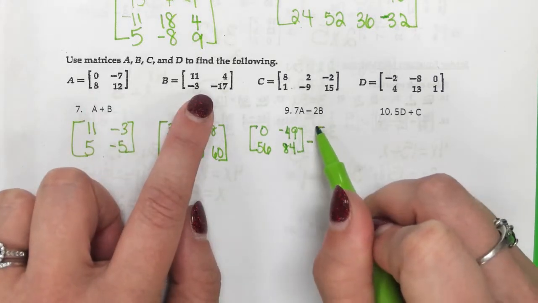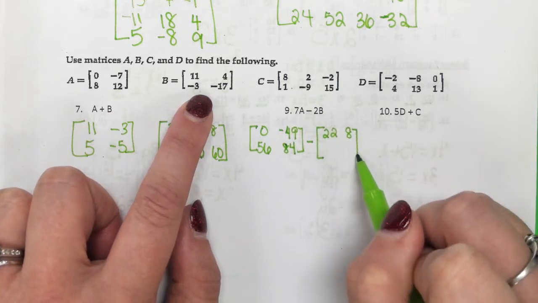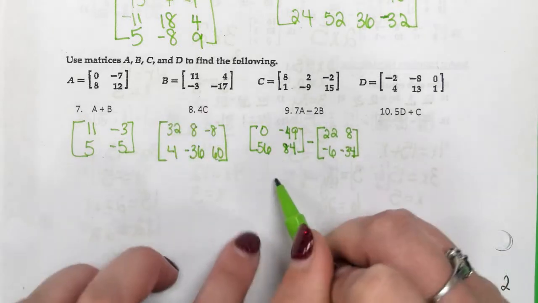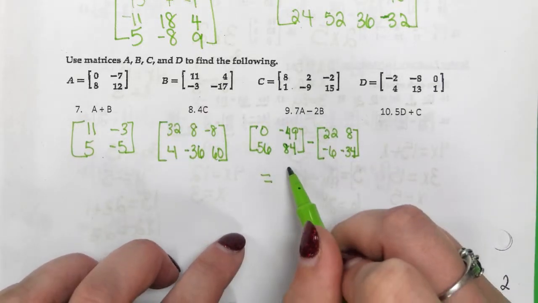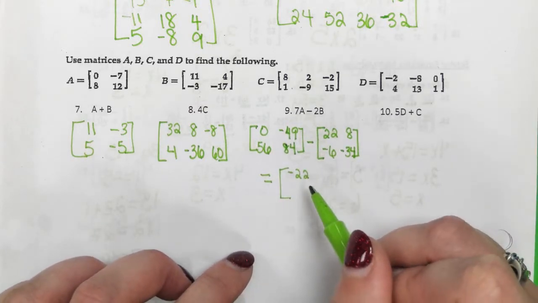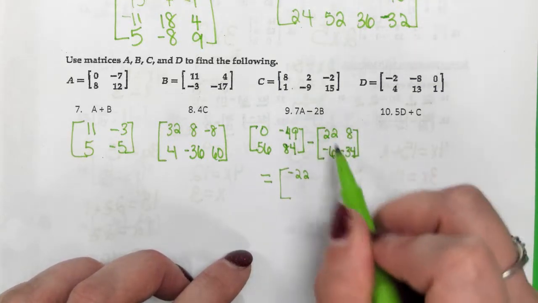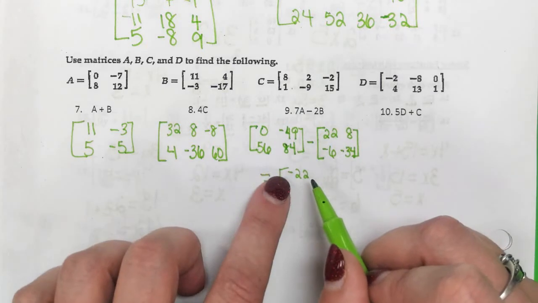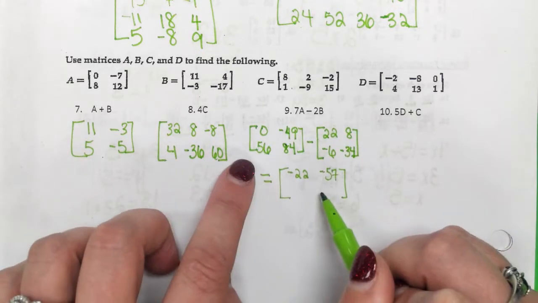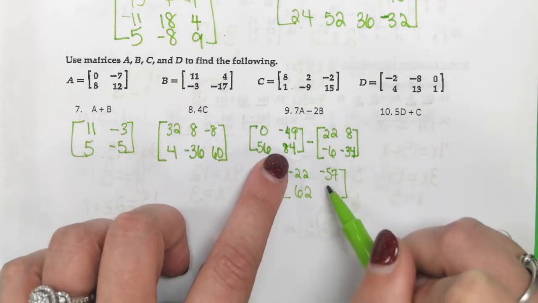We're going to multiply B by 2. Tell me what I get when I do that. 22, then you got negative 6, and you got negative 34. Perfect. And then we're going to subtract them. If it's minus 2, wouldn't it be negative 22? Subtract all those numbers. So negative 22, and then negative 57, positive 62, 118.